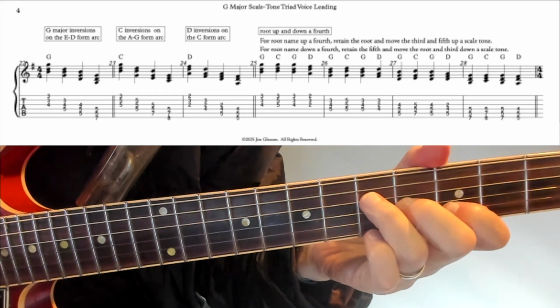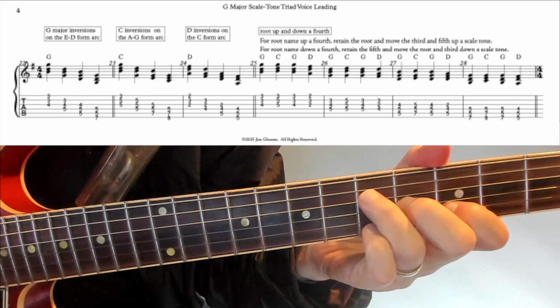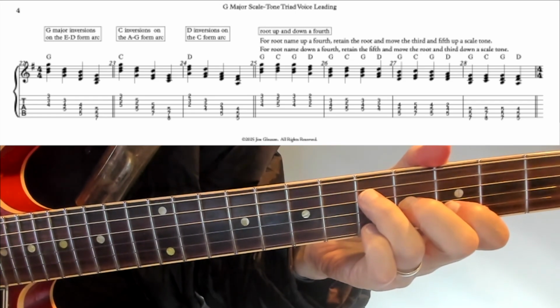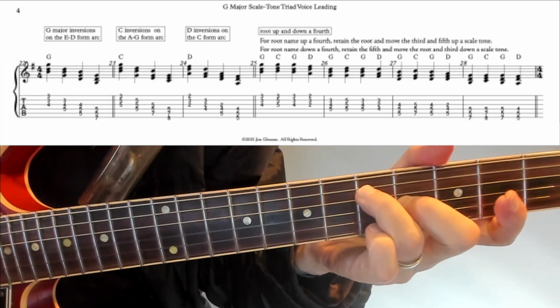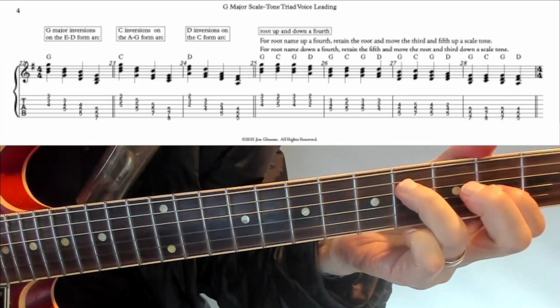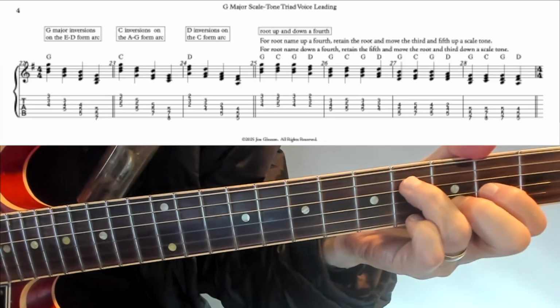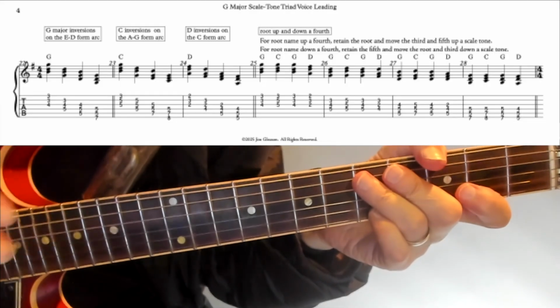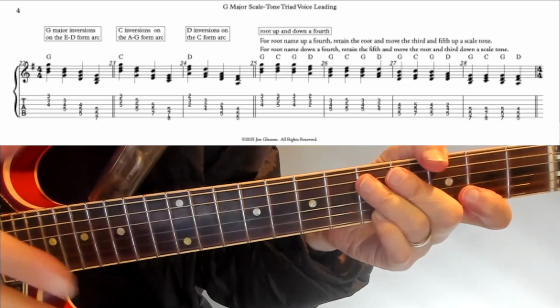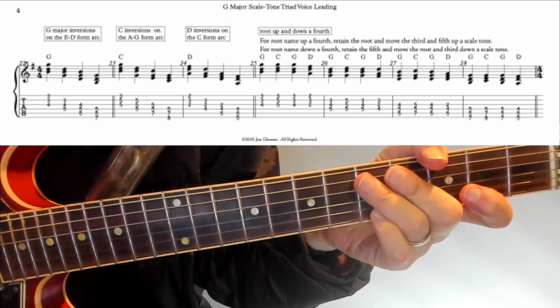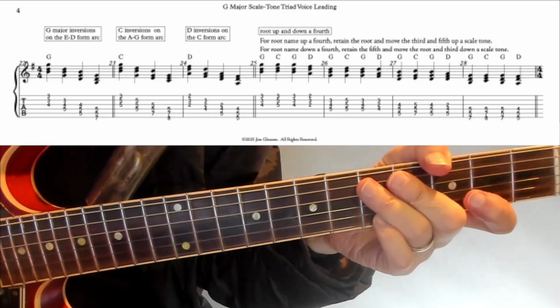When you go down a 4th, the 5th is retained and the other 2 notes besides the 5th, the root and 3rd, go down a scale step each. So you get this to this. So root name goes up and the moving voices go up. Or root name goes down, but this is with 4ths, root names and 4ths. Root name goes down and the other 2 notes go down.